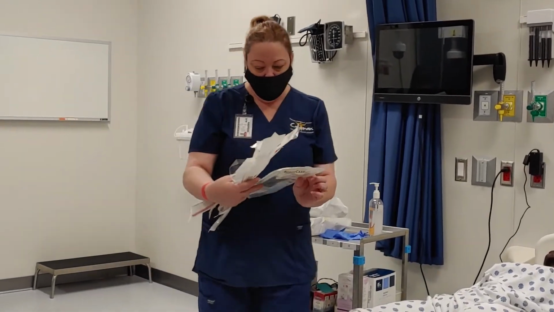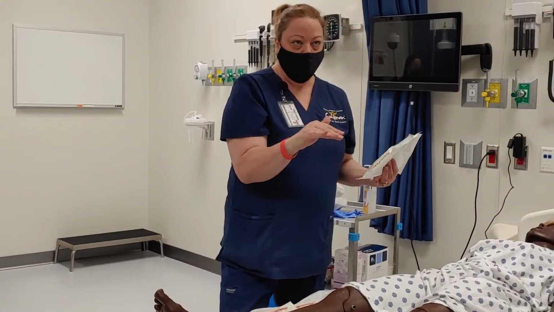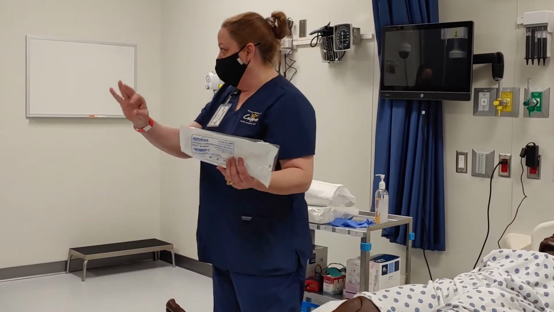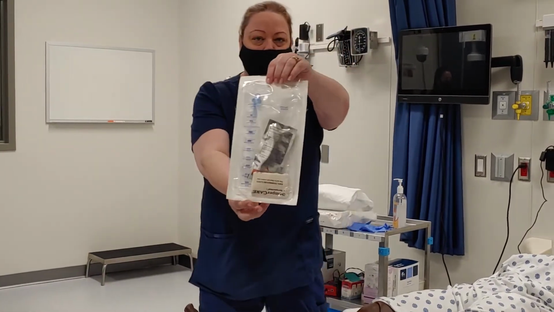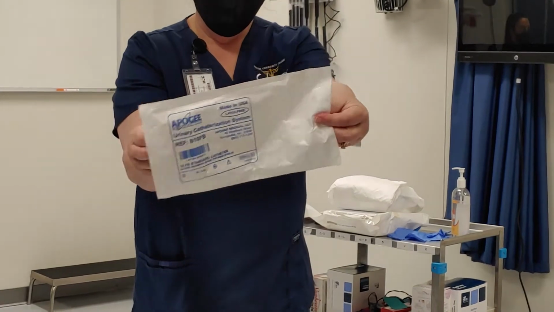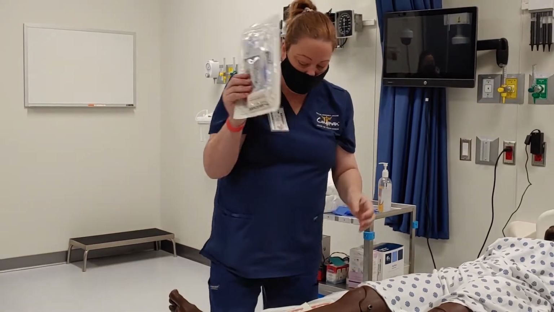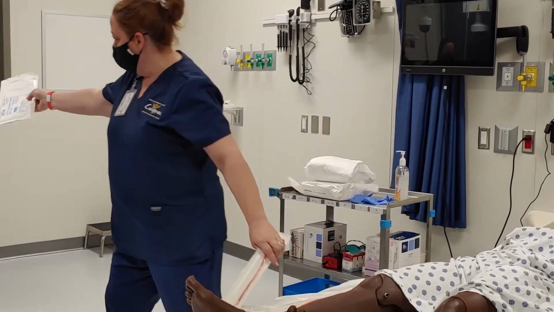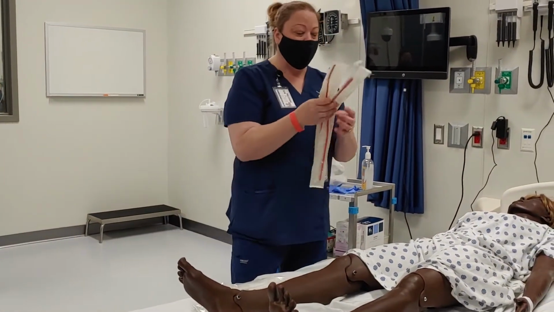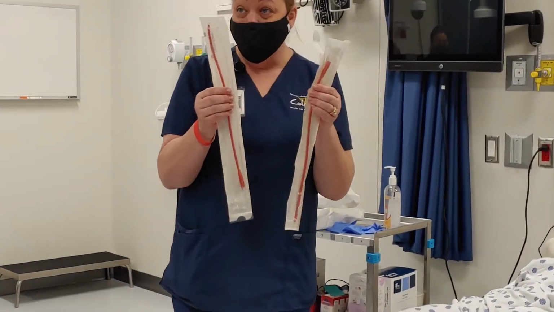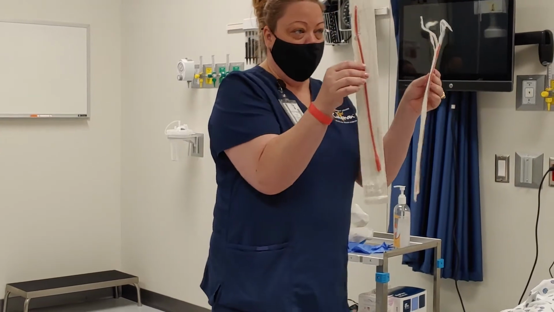So we talked about the straight catheter, which is one that does not stay in. We put it in, we drain the bladder, we take it out. I'm going to pass this around. This is a packet, okay, that contains the items that we need to do a straight catheterization. So we'll pass those around. You can also just simply use the actual urinary catheter, drain it directly into a cup or a basin, and that is what this is.